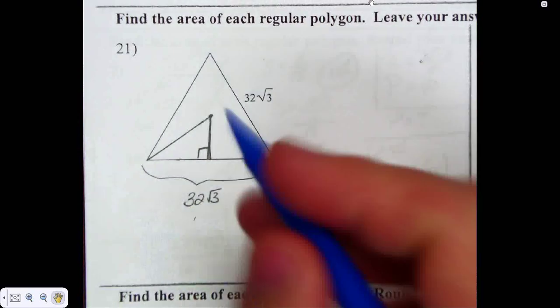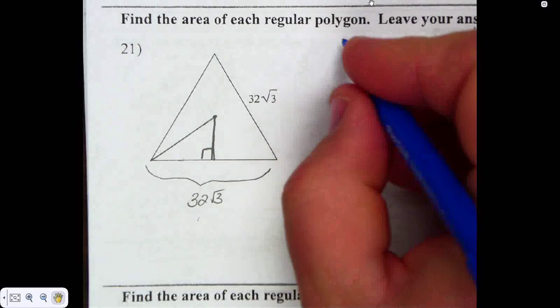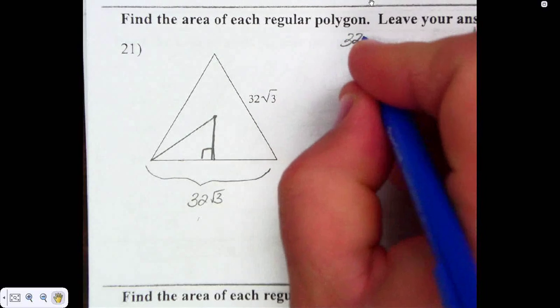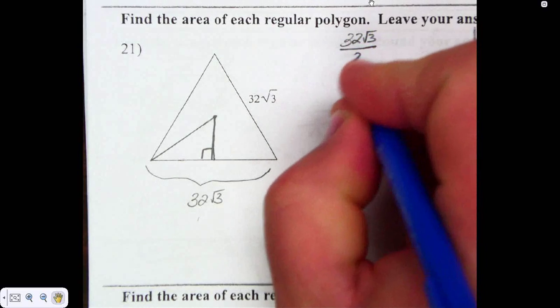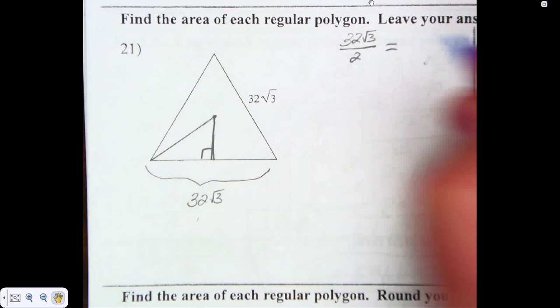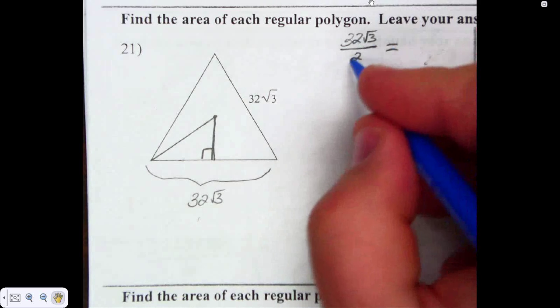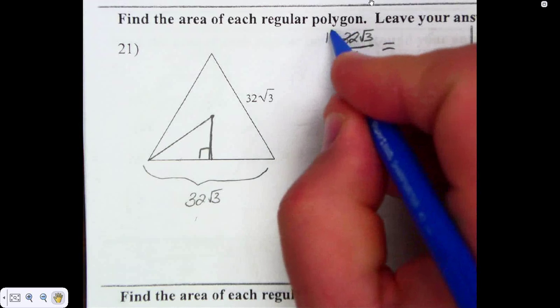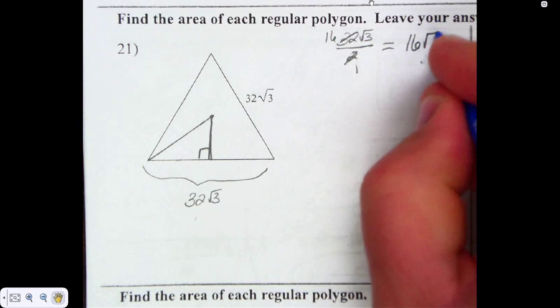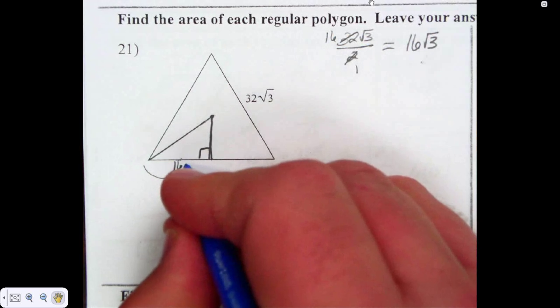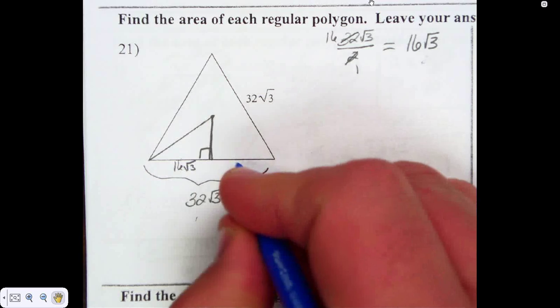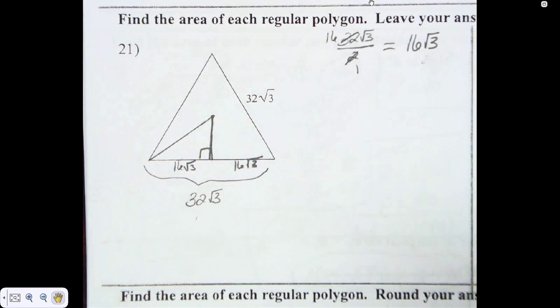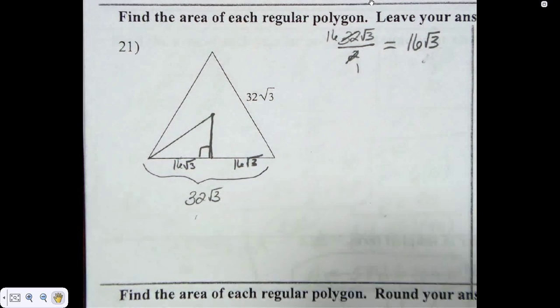If half of that is exactly that, half of that. So 32 square root of 3 divided by 2. What does that come out to be? You can leave it like that, or you can simplify and realize 2 will go into that one time, and into 32 sixteen times: 16 square root of 3. Does that make sense, everyone? So don't let those square roots mess with you too much, okay?